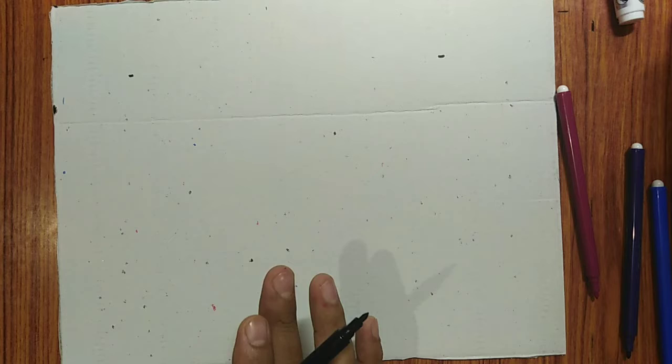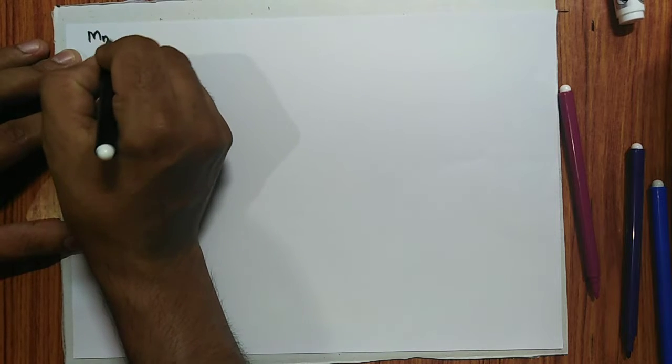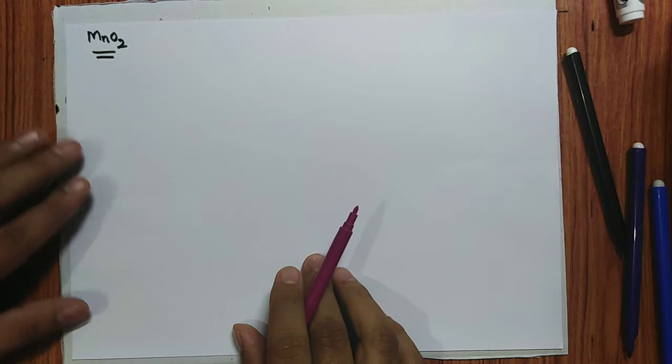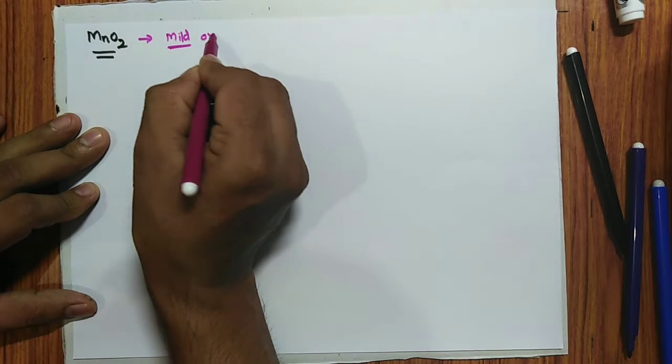Next, the one I am going to discuss is another important reagent, that is MnO2. MnO2 is also an oxidizing agent. About this we will discuss. Remember, first of all, this is a mild oxidizing agent.